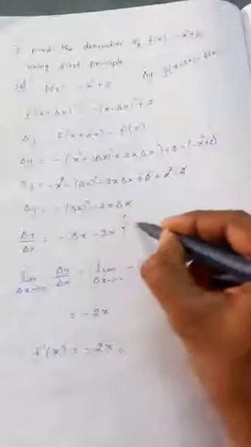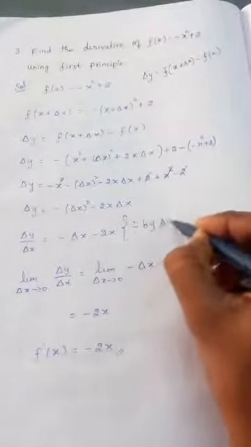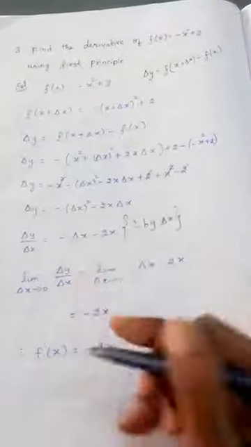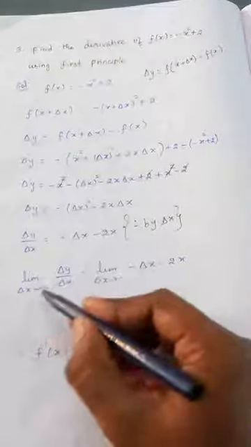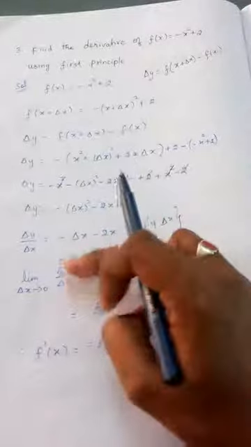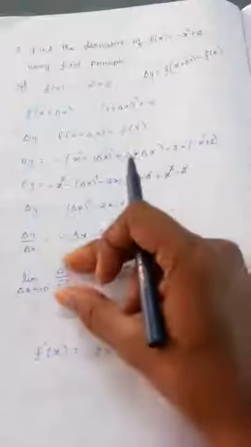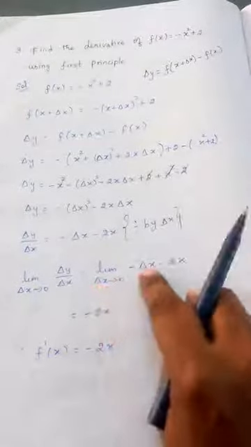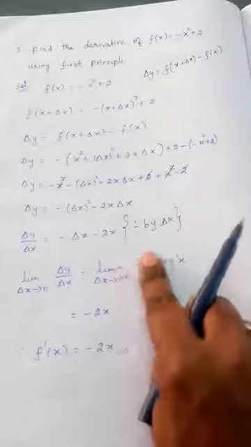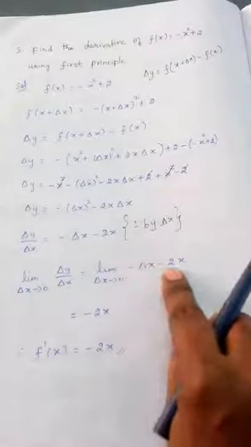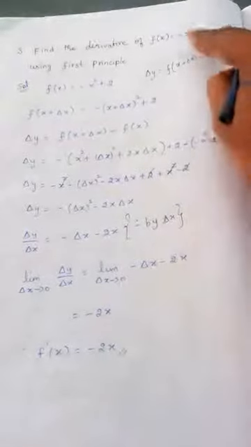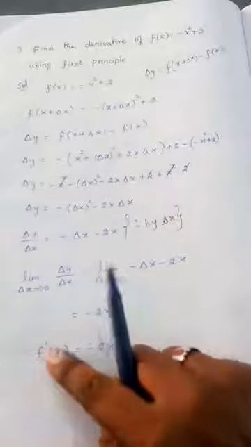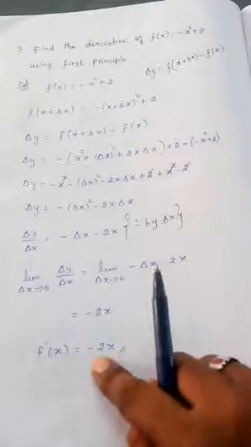Divide by delta x. We get this. Now apply the limit, delta x goes to 0. Delta y by delta x can be replaced by this value. Now apply the limit. Delta x goes to 0 means the first term will fully go. Only minus 2x remains. So the first derivative answer is f dash of x is equal to minus 2x.